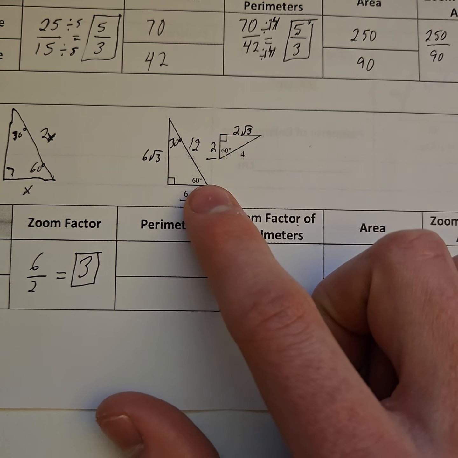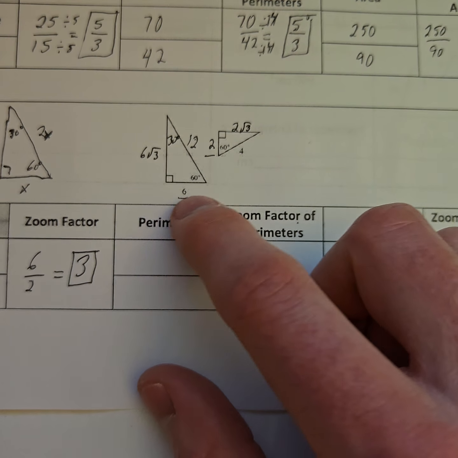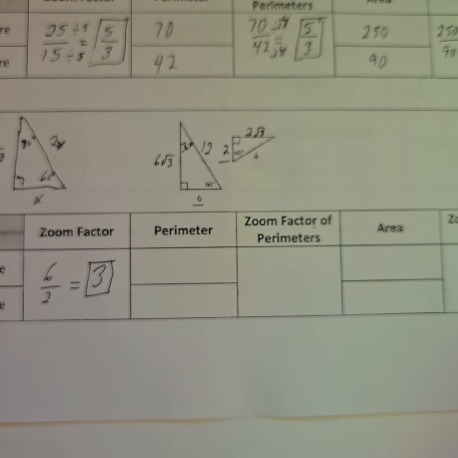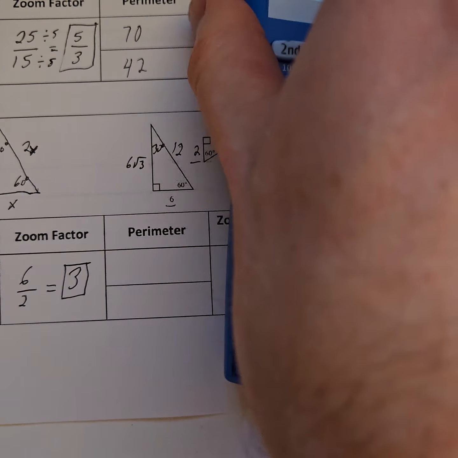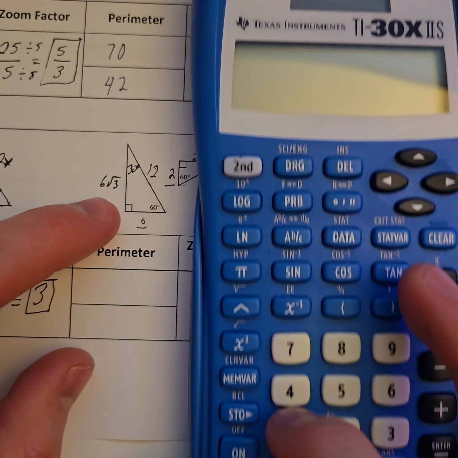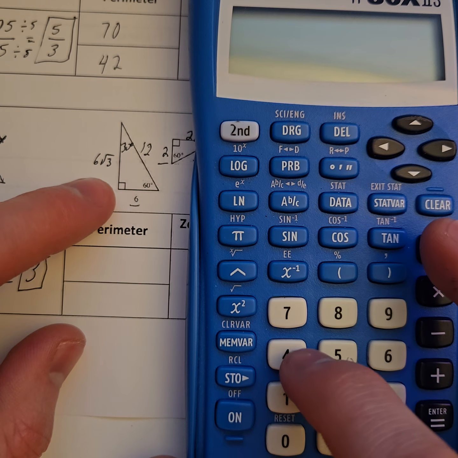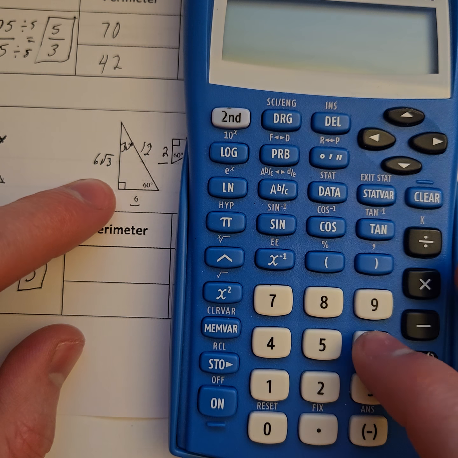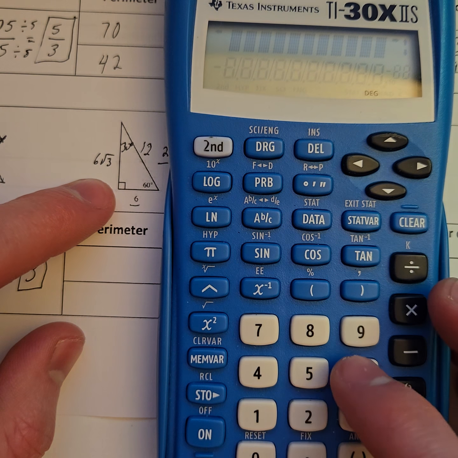Now if we look at our perimeters, if you add these up in your calculator, let's just go ahead and do that real quick. So if you do 6, 12, and 6 square root 3. I'm going to do the 6 square root 3 first.